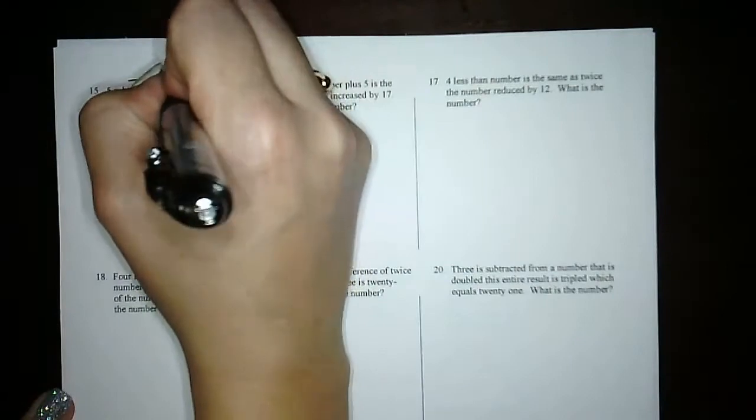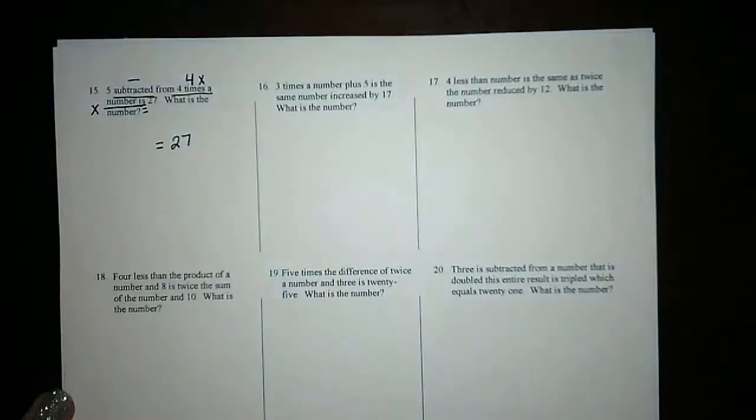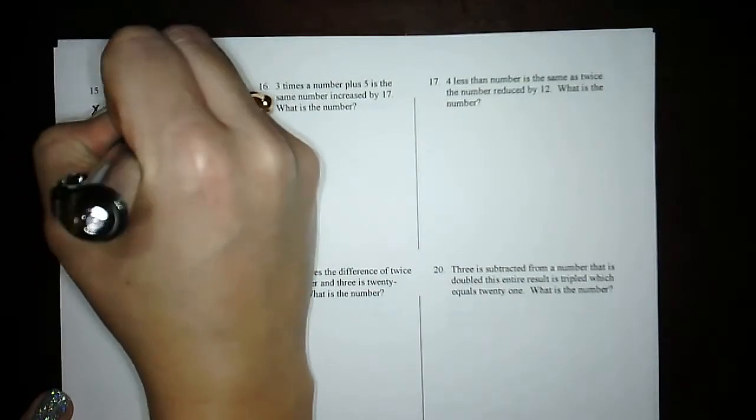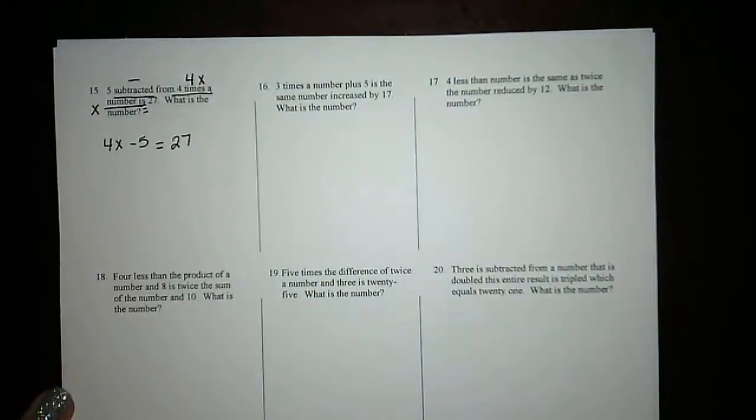4 times a number is going to be 4x, and we're taking 5 from 4x. So 4x minus 5. And now you can solve it just like we did with solving equations. So draw your line and move things from the left to the right and vice versa.